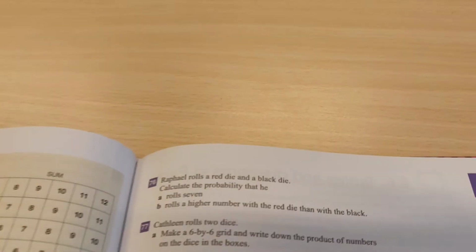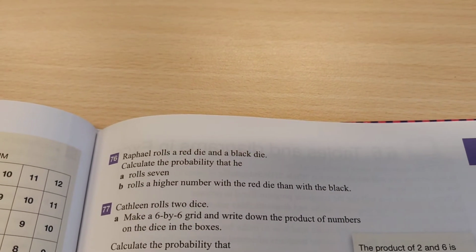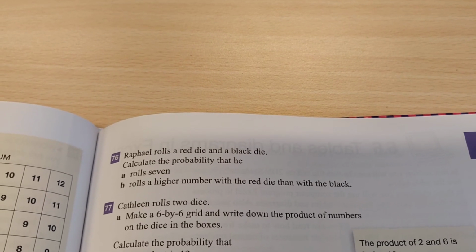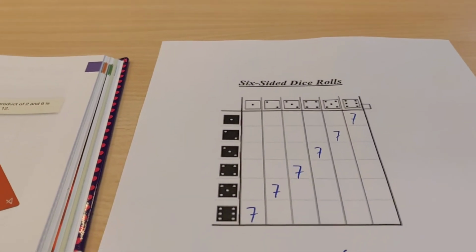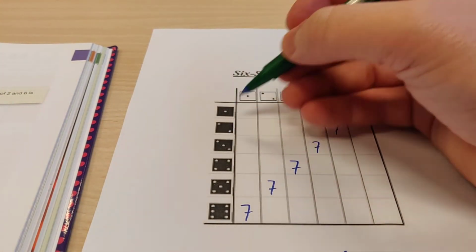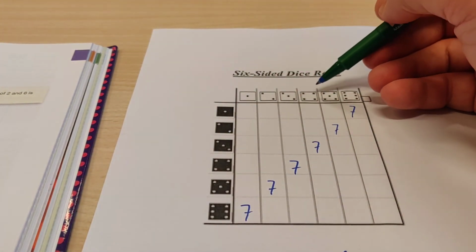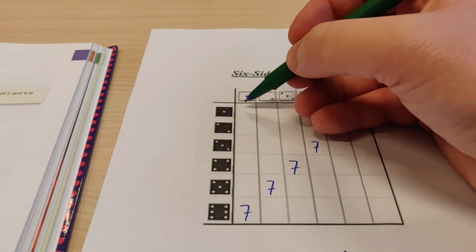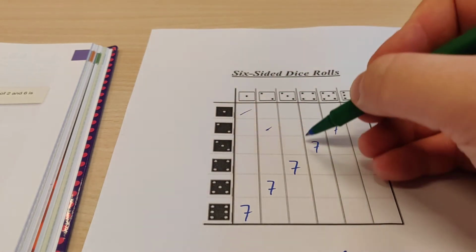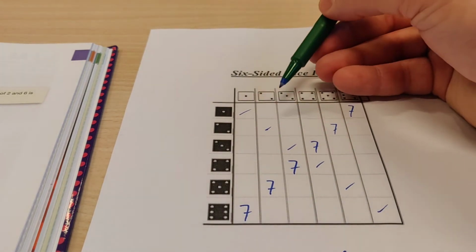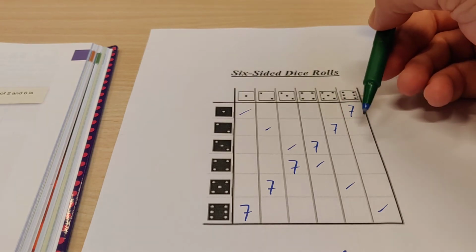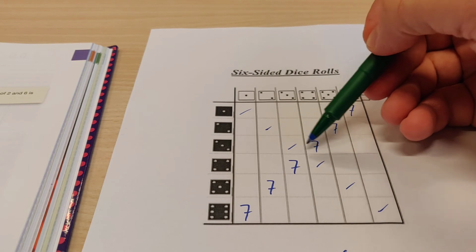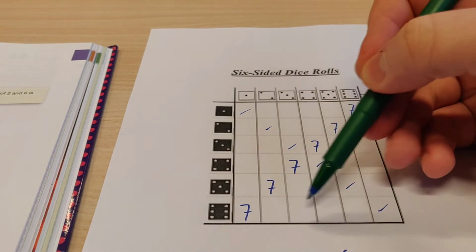Let's see what the question is. It says calculate the probability that you roll a higher number with the red die than with the black die. Alright, so let's say this is the black die, this is the red die. So this one should be higher, right? Now in the middle here they're all the same, right? So these ones are not okay because they're all the same. So let me just sort of do this, like those are not okay. If you then take a look at all the squares that are on this side of the line that I made, because here they're the same, right? 1 and 1, 2 and 2, 3 and 3, 4 and 4, 5 and 5, and 6 and 6, right?